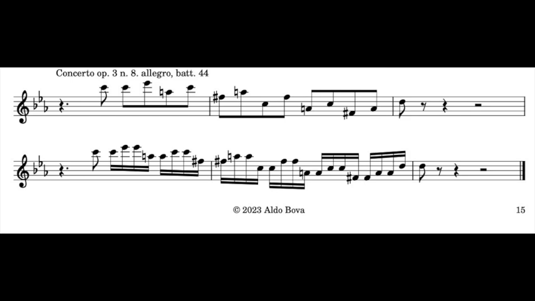And the last one is working with repetition. We can imagine that the text was like this, and Vivaldi makes a repetition, but not like this. It was possible, but it's more interesting. So we listen to both.